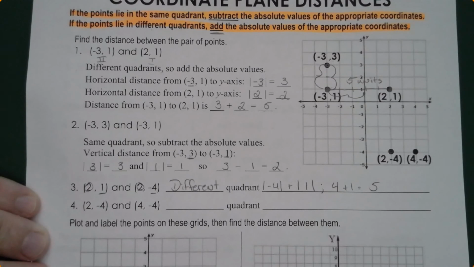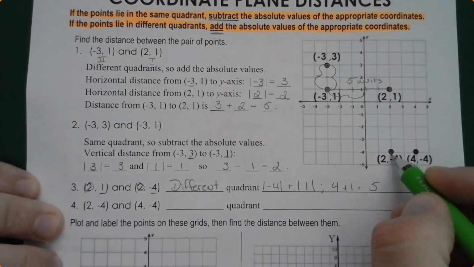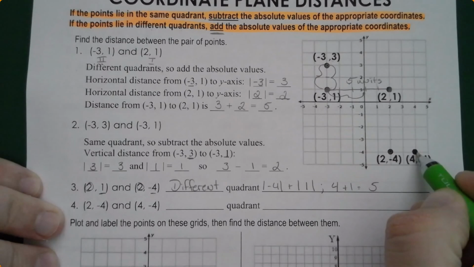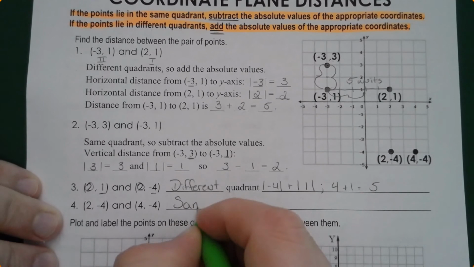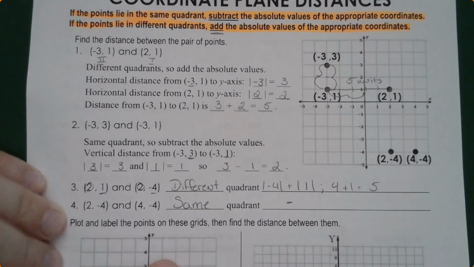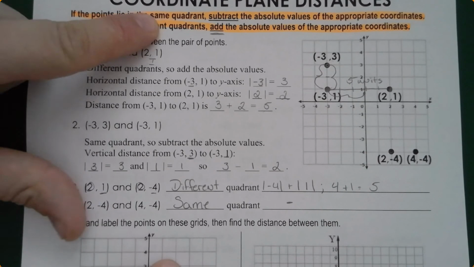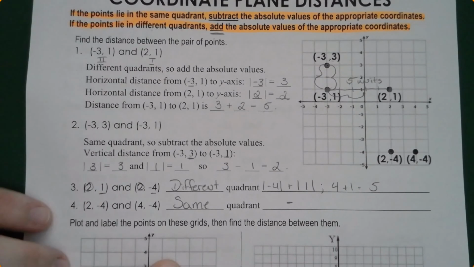So let's take a look at where they're plotted on the coordinate plane. Here's 2, negative 4, and here's 4, negative 4. They're in the same quadrant. So if they're in the same quadrant, that means it's got to be a subtraction problem, because that's what Mr. Hale told us. If they're in the same quadrant, then I've got to subtract the absolute values. So let me go ahead and do this real quick.